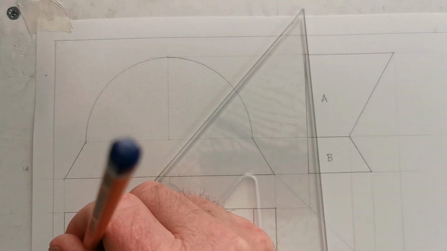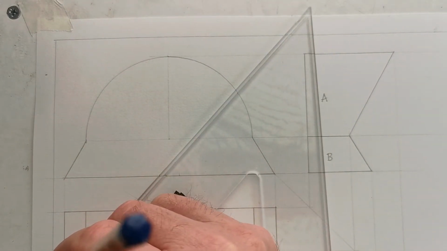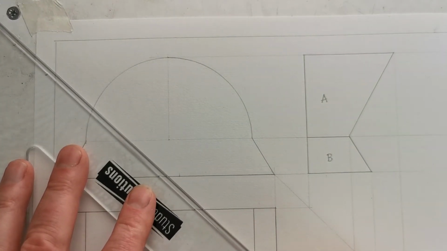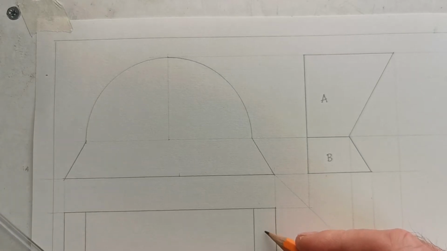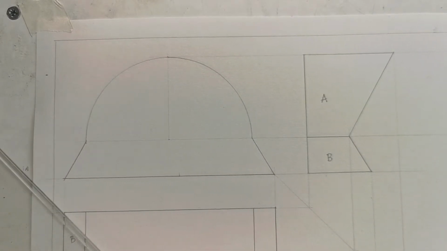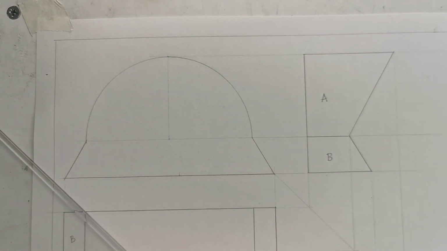So this is just joining the dots, or joining the slopes here. So that's the flat surfaces there. I guess that's B. Now all that remains to be done here now is the curve.